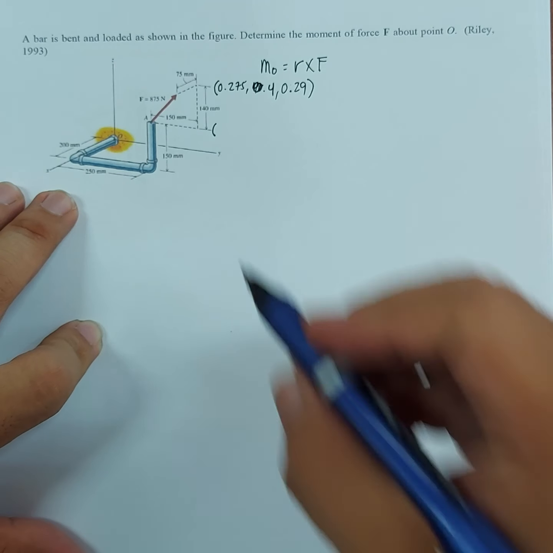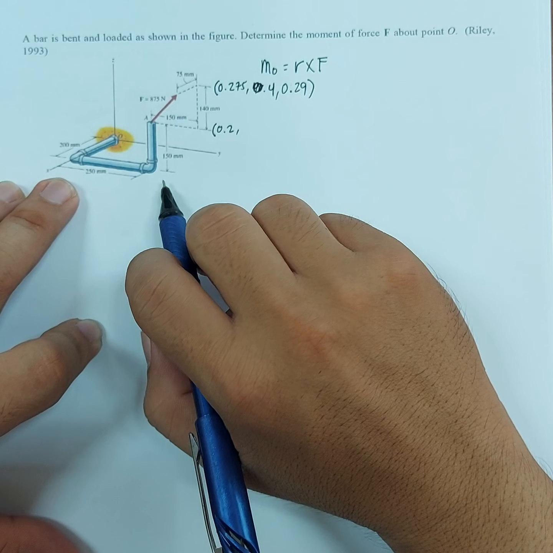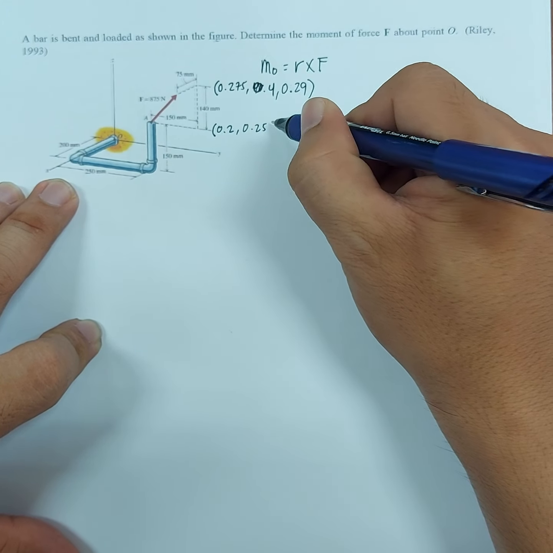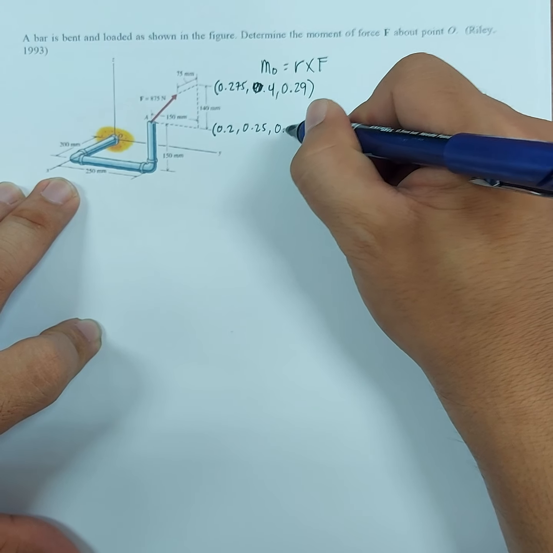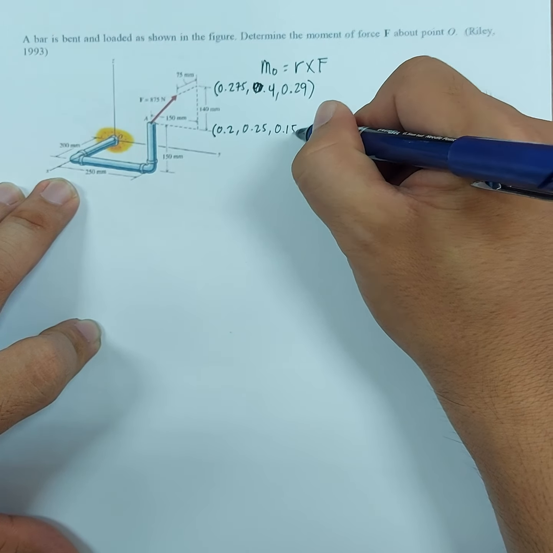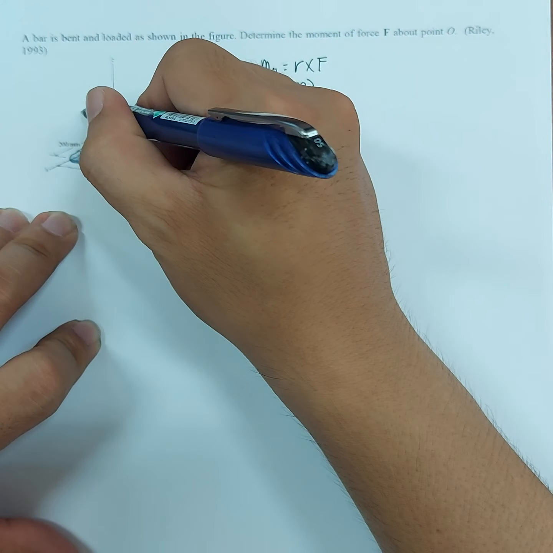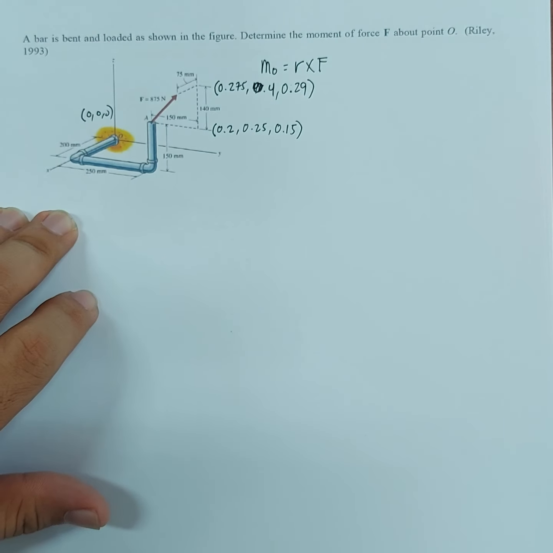And then yung tail ng force naman, coordinates niya ay X is 0.2, Y is 0.25, Z is 150 or 0.15. Okay. What else? Of course, yung origin natin is 0, 0, 0. Yung coordinates, yun lang ating importante.